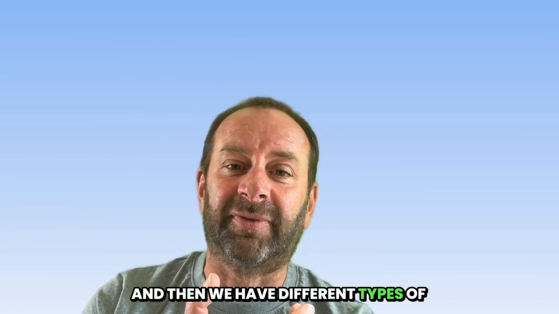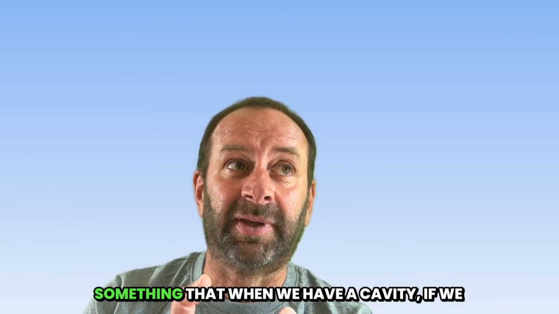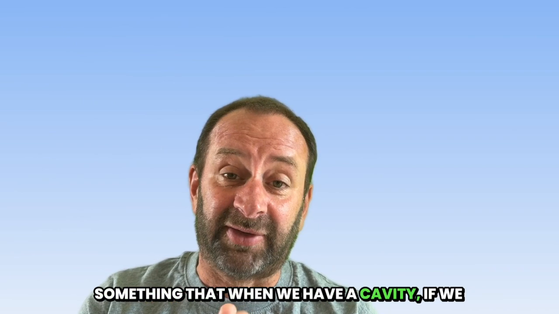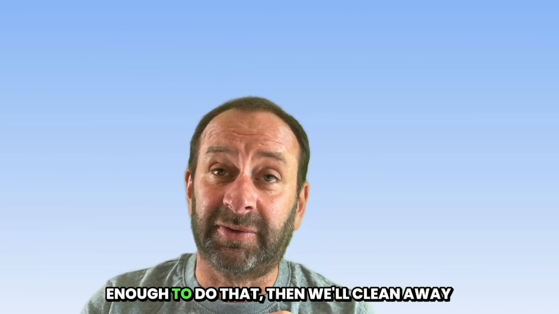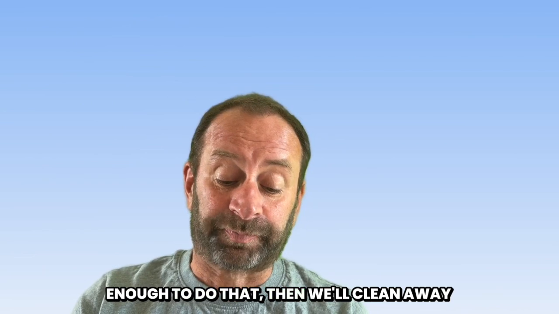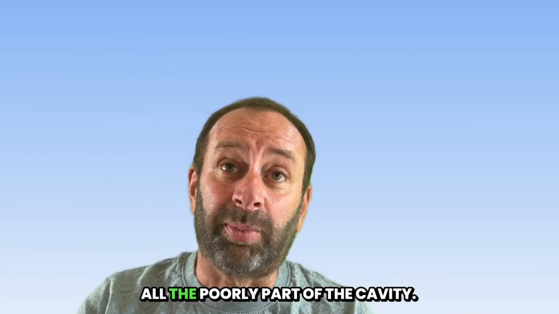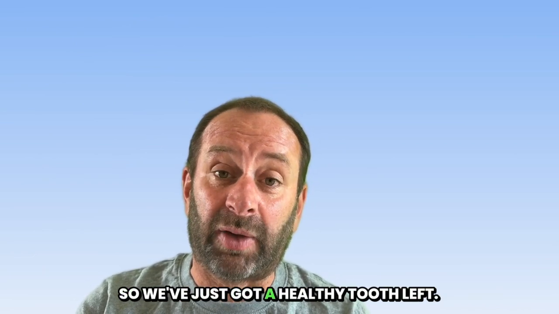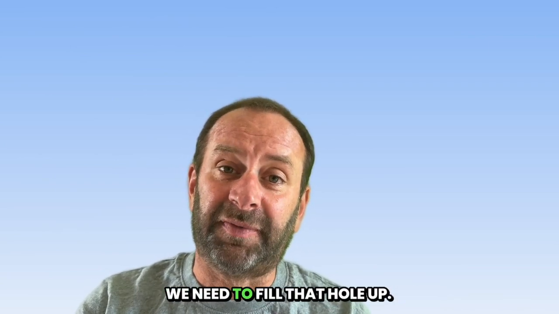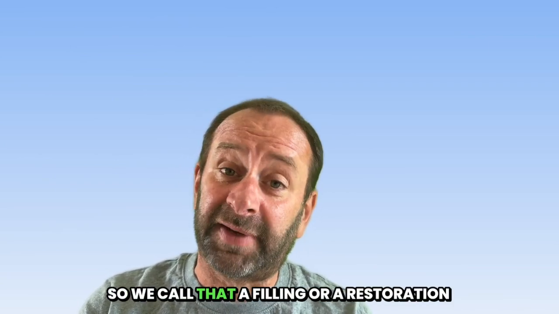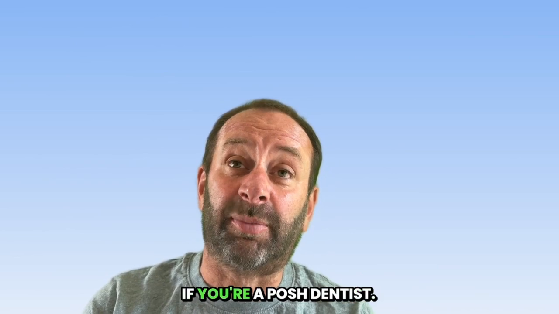And then we have different types of fillings that we use. A filling is something that when we have a cavity, if we can clean that cavity out, if it's small enough to do that, then we'll clean away all the poorly part of the cavity. So we've just got a healthy tooth left, and then we've got a little hole left. So we need to fill that hole up. We call that a filling or a restoration if you're a posh dentist.